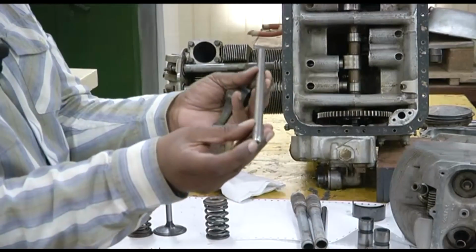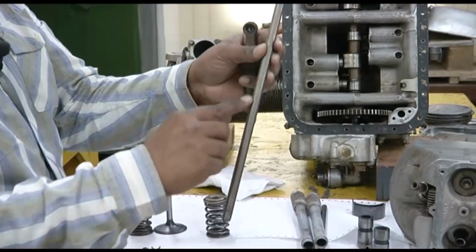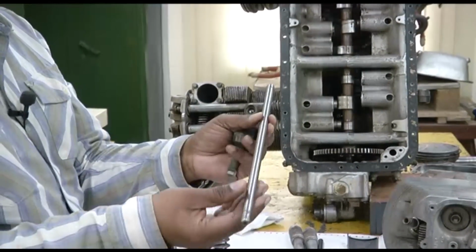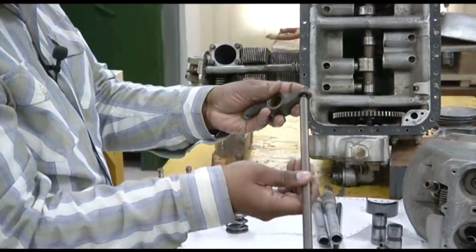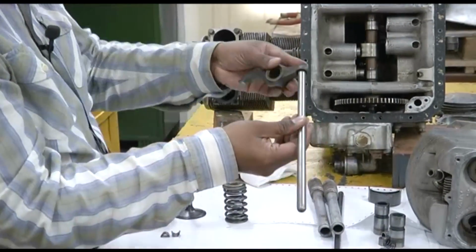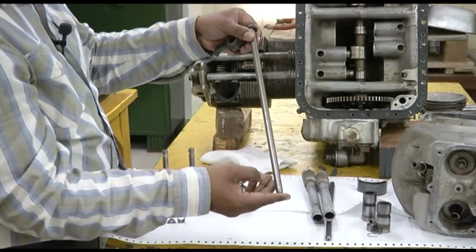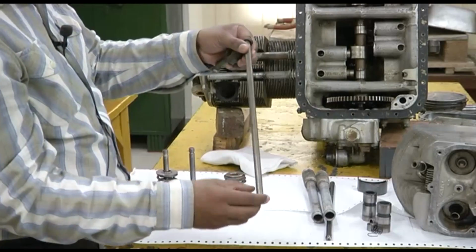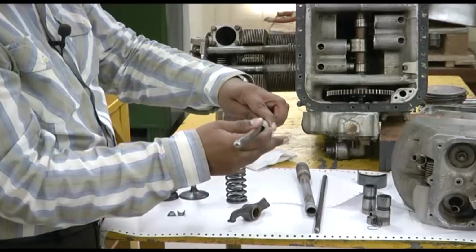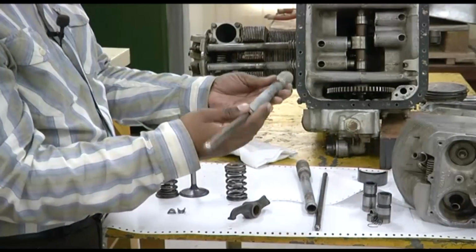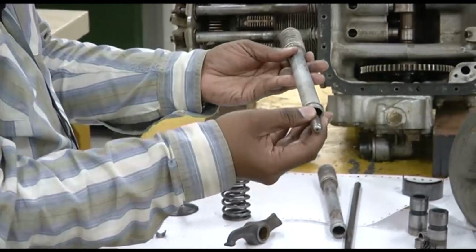You can see one ball end here, another ball end here, plus it has holes so that the oil is transferred for lubrication purpose. So this one end of the push rod is connected to the rocker arm like this. Now this push rod is inside the guide. So you have the guide here. It is like this. This guide is mounted on the crankcase engine and it goes like this.